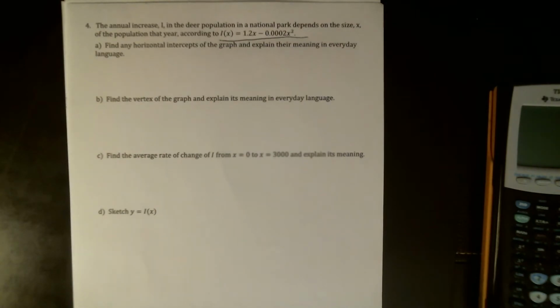This function inputs the size of the population, the number of deer basically, in a national park, and it outputs the expected population increase that year. So if you know how many deer are living in the park, this is supposed to predict how many additional or how many fewer deer you'll have the next year. Okay, so this is going to ask for a lot of details about the graph, and then we're going to try and figure out what exactly that's telling us about the deer population in this park.